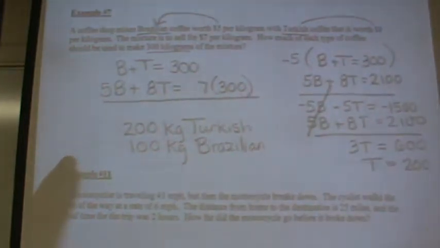Okay, so there's our answer for that. Now I want you to look at your homework for a second. I'm just going to have you set up the first 3. We're not doing them, but I just want to set them up with you. I want to see if you see the pattern.